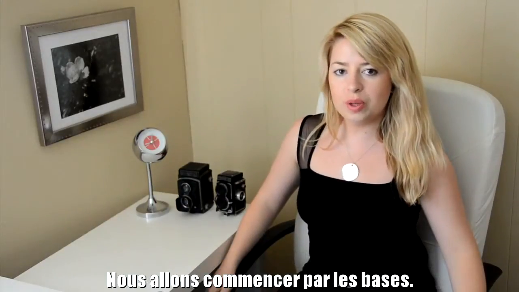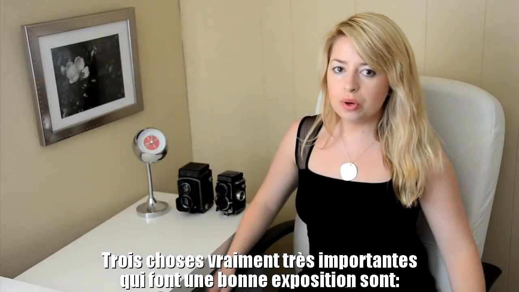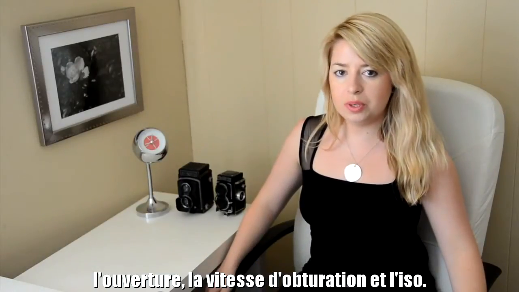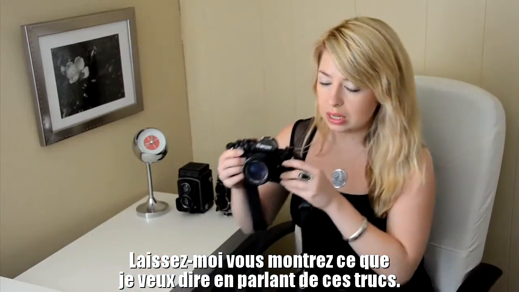We will start from the basics. Three very important things which make a good exposure are aperture, shutter speed and ISO. Let me show you what I mean by those things.